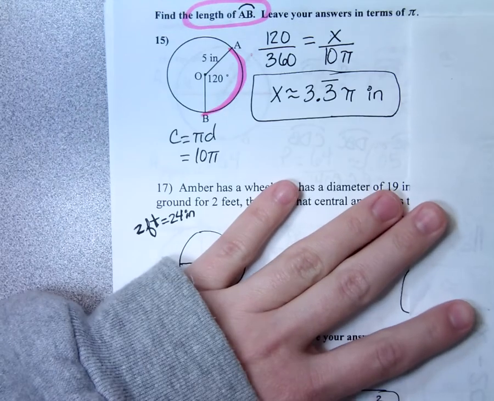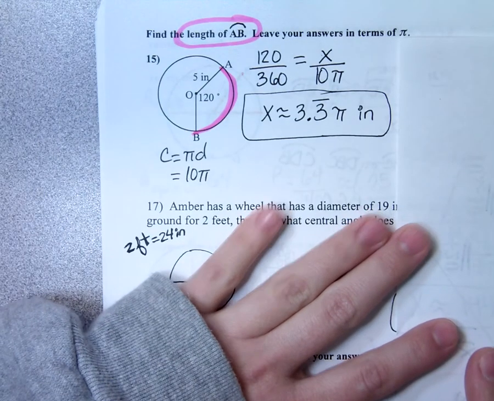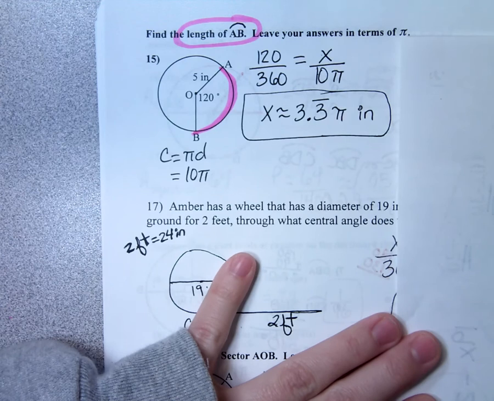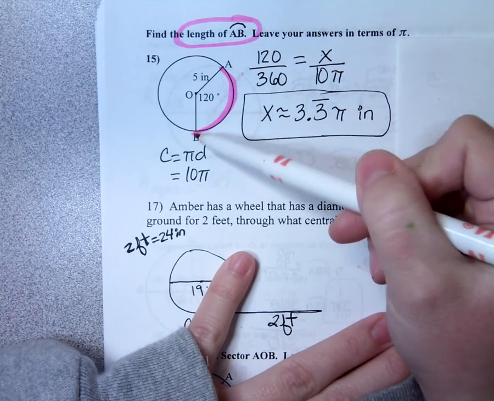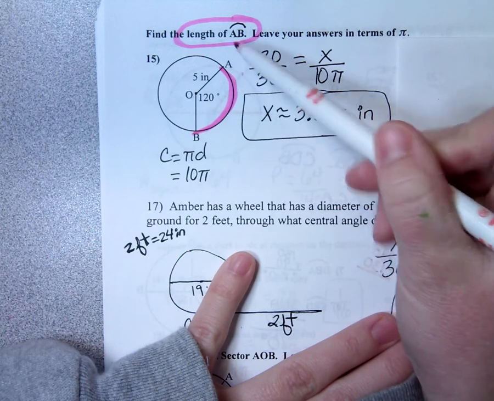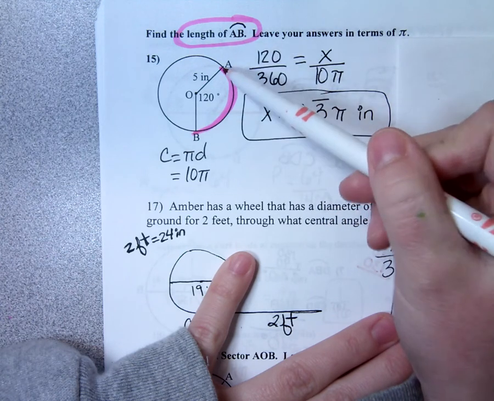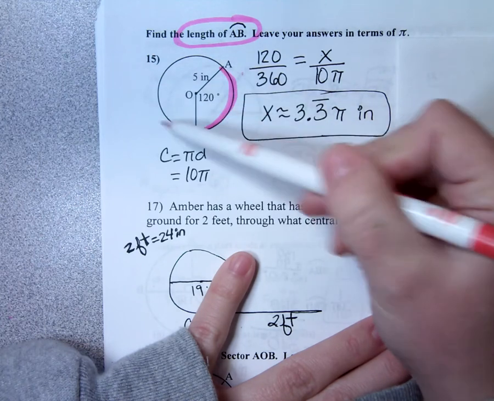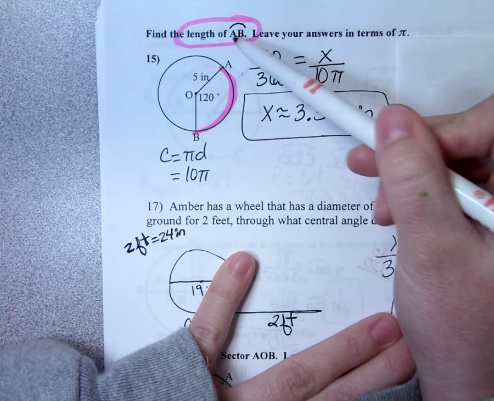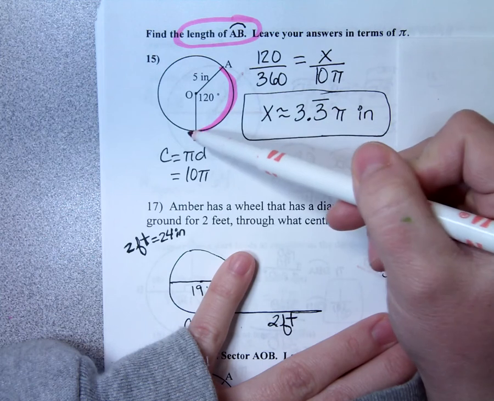Okay, so next we start getting into arc lengths, finding the length of a certain arc, and we said to leave our answer in terms of pi. So it wants to know the length of arc AB. I know to go the short way around since it only used 2 letters, so I don't go the long way around because that would be a major arc and would require 3 letters. So AB is a minor arc, so I go the short way around.